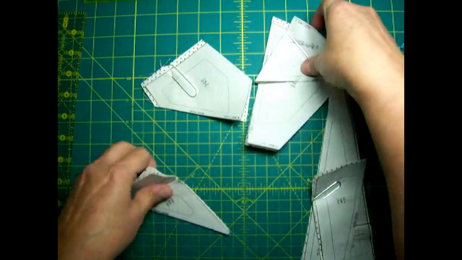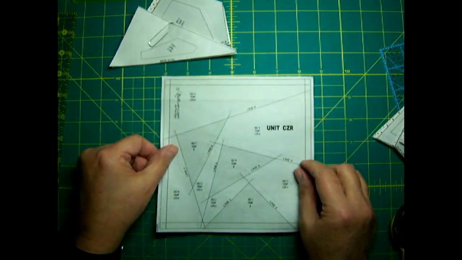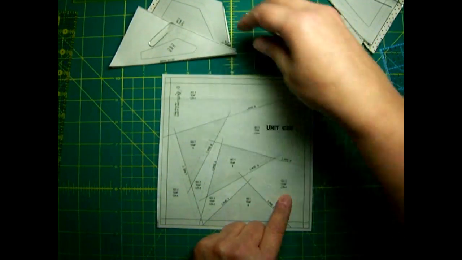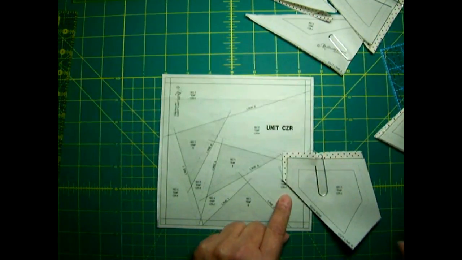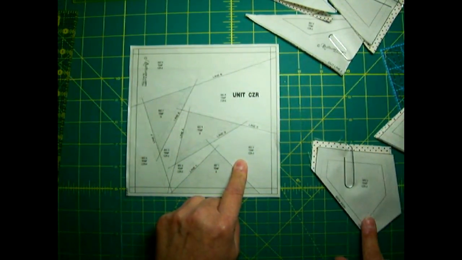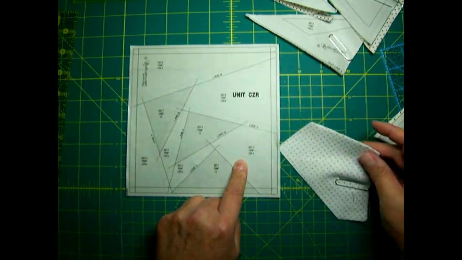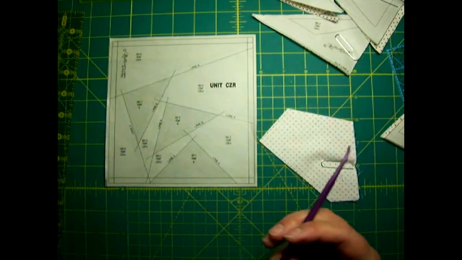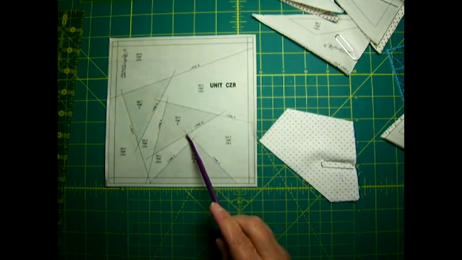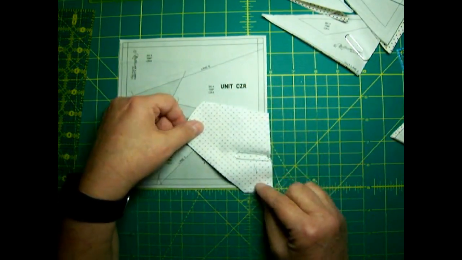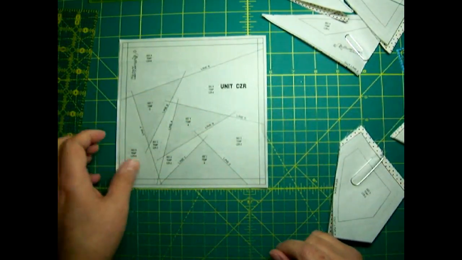So let's look and see what they look like. Here's our Unit CZR. So let's first find section 3. This is section 5, 6. Here's section 3. Now these are going to be in reverse order because this is going to be the back side once everything's pieced, and these are the right sides facing up. So if we turn it over this way, we can see how it looks. So you have all of the angles going this way, and then this matches this angle, this squared off edge, and then this angle here. And so you see this will be covered, this section right here, just like that. And all the other sections go the same way.